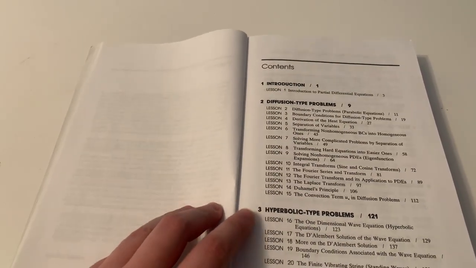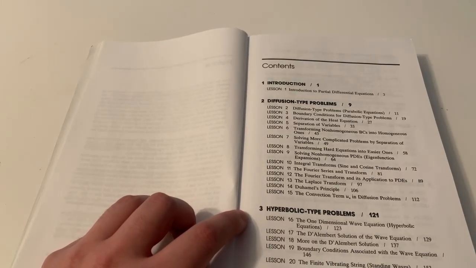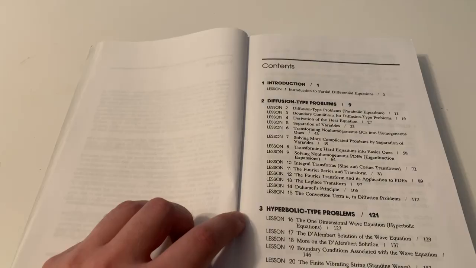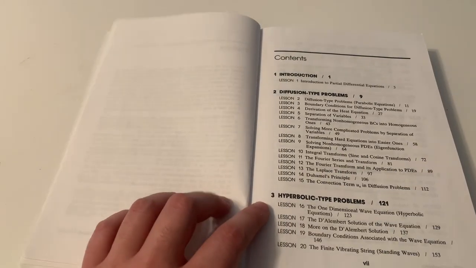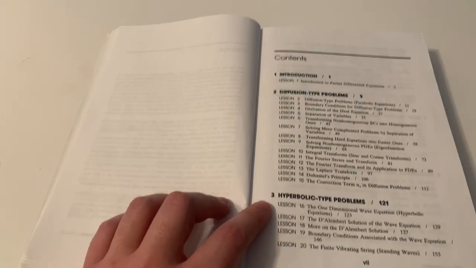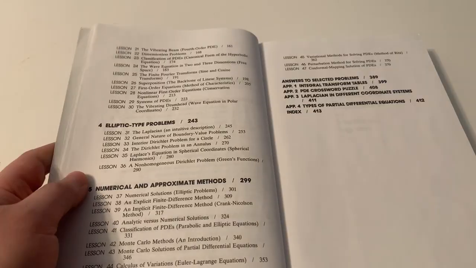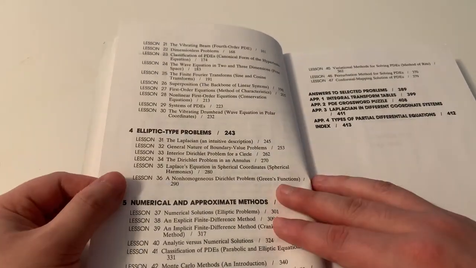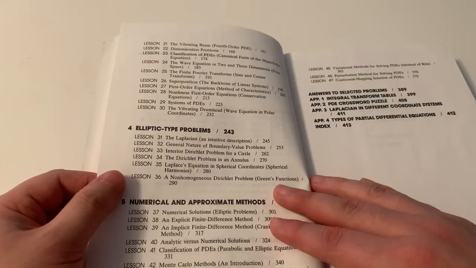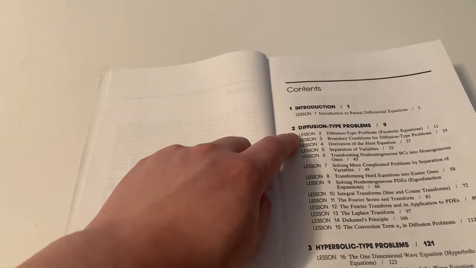Hyperbolic type problems. Unlike diffusion, hyperbolic type problems discuss transport phenomena, the most important one being the wave equation. The famous Maxwell's equations in electrodynamics are also connected to hyperbolic type problems. Basically, they govern the behavior of electromagnetic waves. Chapter 4, we have elliptic type problems. Elliptic type problems can be roughly thought of as the stationary solutions for diffusion type problems.